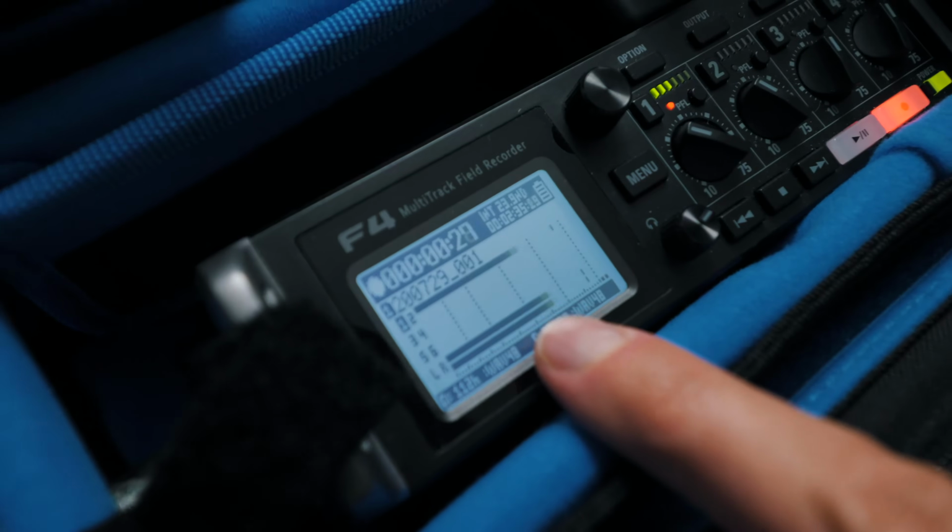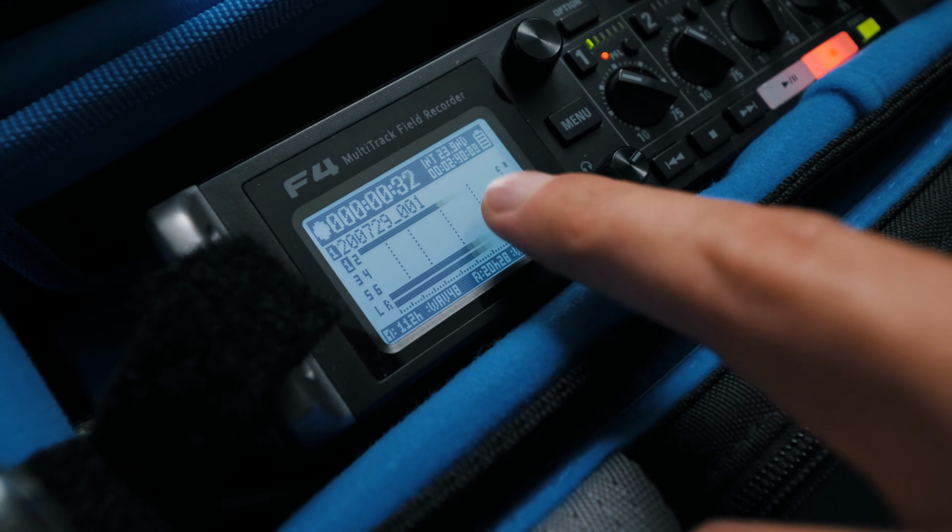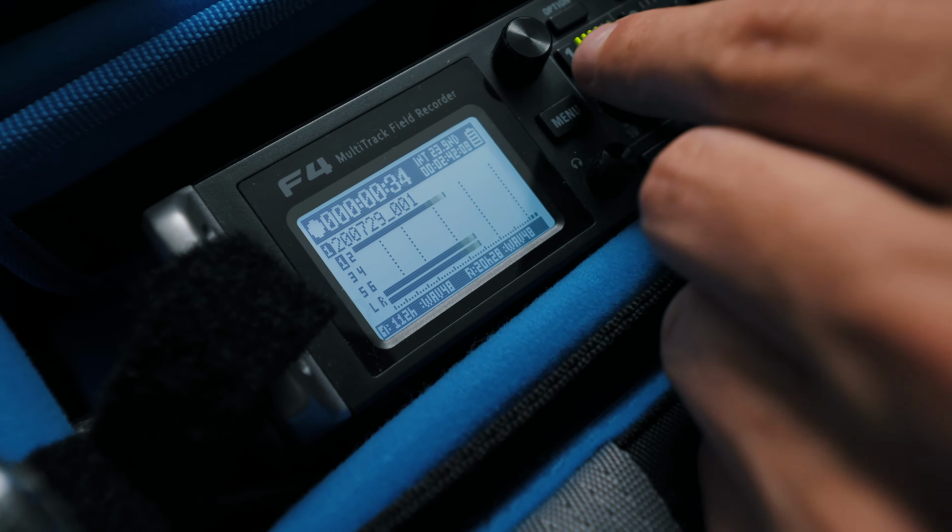Hey, testing 1, 2, check 1, 2. So you can see about where I'm metering right here. You have a meter on this side. You can see where I'm clipping. If I go, hey, you can see I kind of hit the top there. That's a little bit too loud.